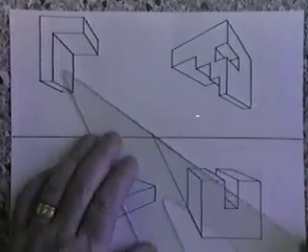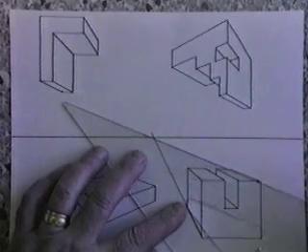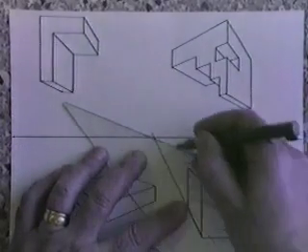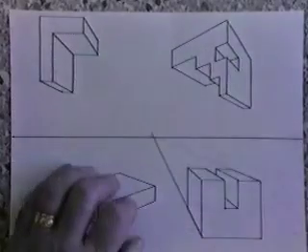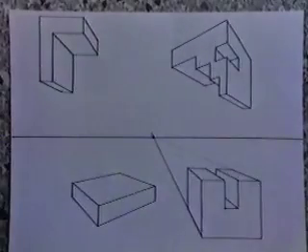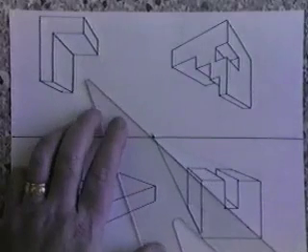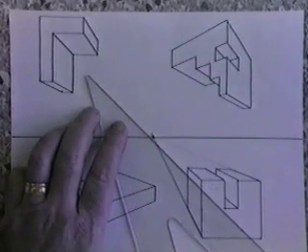Let's check it by going to the far side of the object, lining our straight edge up with the line, extending this line until it hits it. They hit in the same place. Now in the handout, some of the lines are slightly distorted from reproduction. So once you've found a vanishing point, use it as the vanishing point to locate all the rest of the lines that go to it.